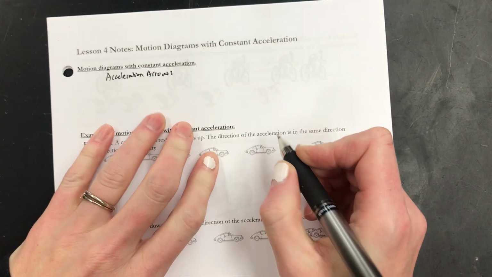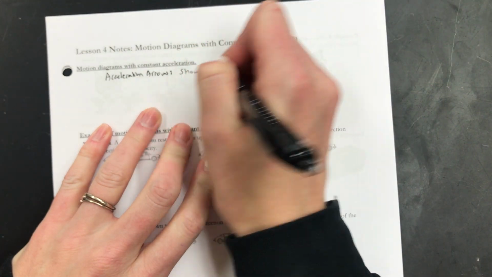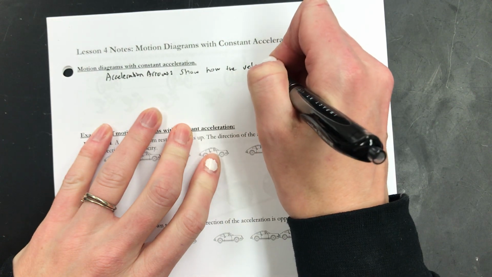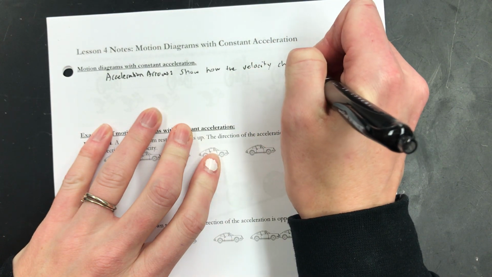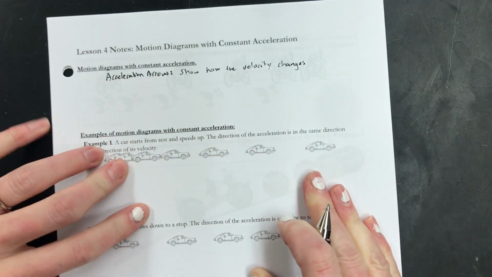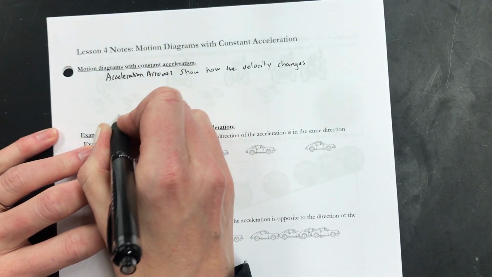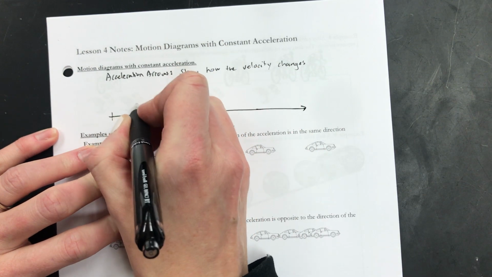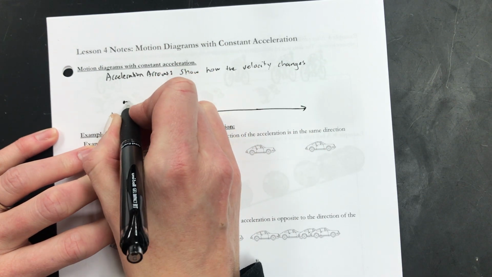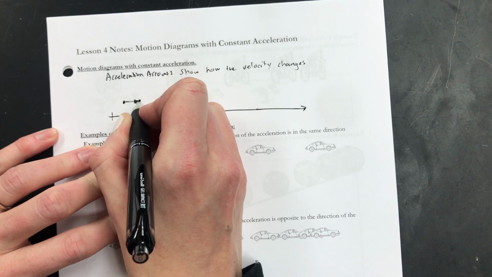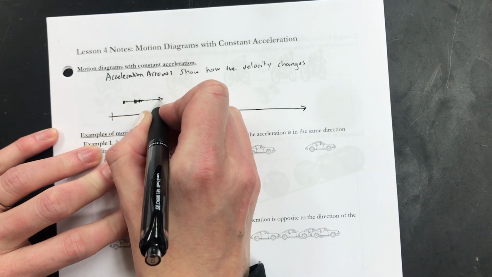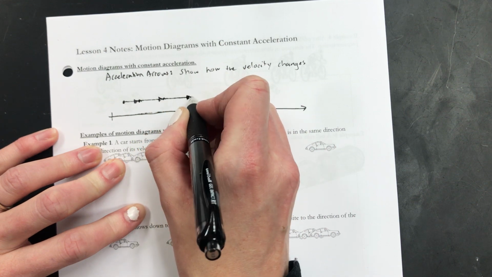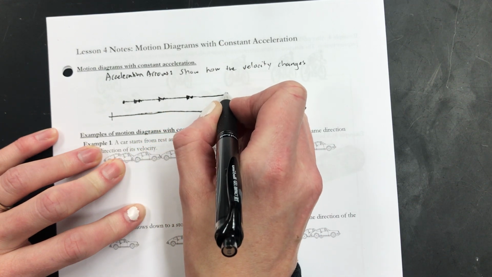And what acceleration arrows show is how the velocity changes. How the velocity changes, okay? And so let me see if I can get to draw this correctly. So let's take an object that's going in the positive direction and speeding up, okay? And it looks like this. Maybe, and this one is longer.